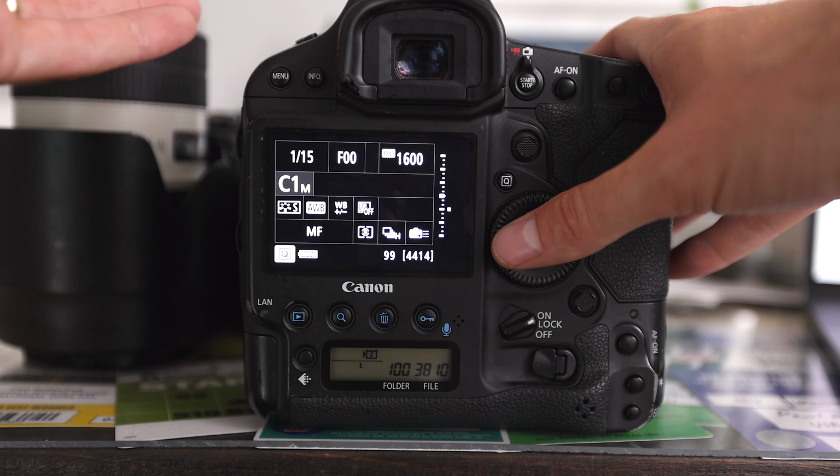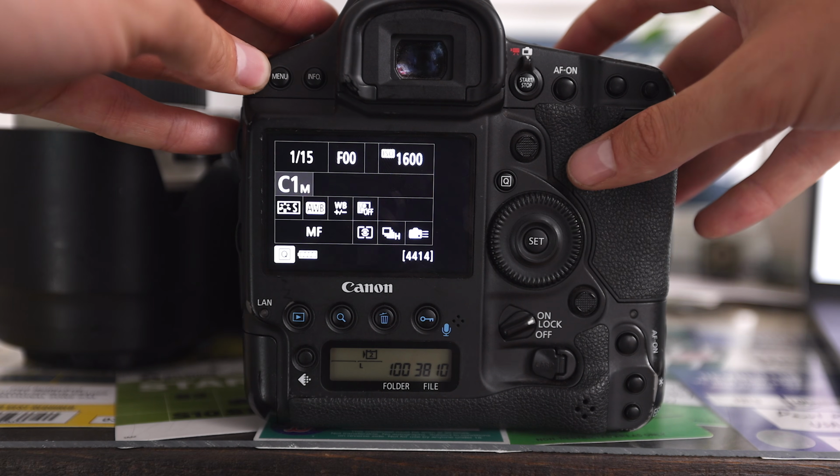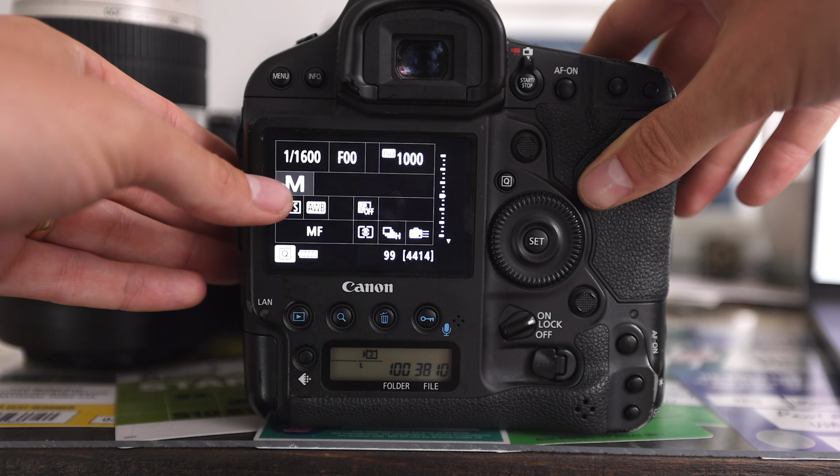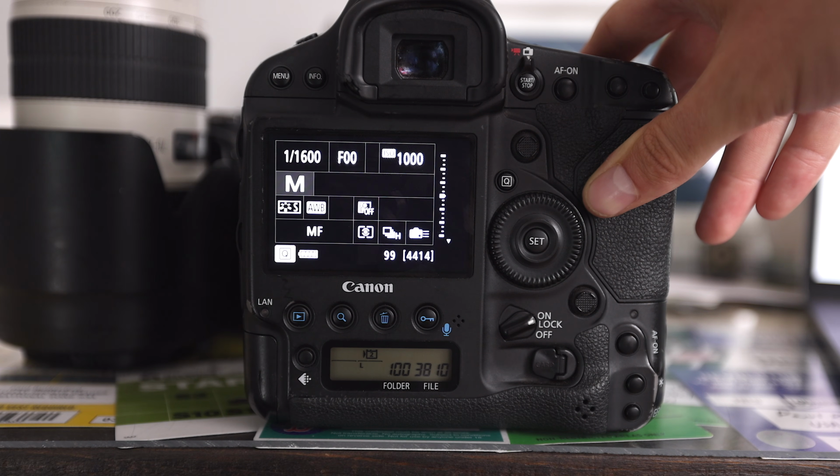And of course, I don't have a lens attached right now, so there's no f-stop, but I can change that f-stop as well. And then if I click the button one more time, it goes back to manual and whatever settings I had before I clicked that.